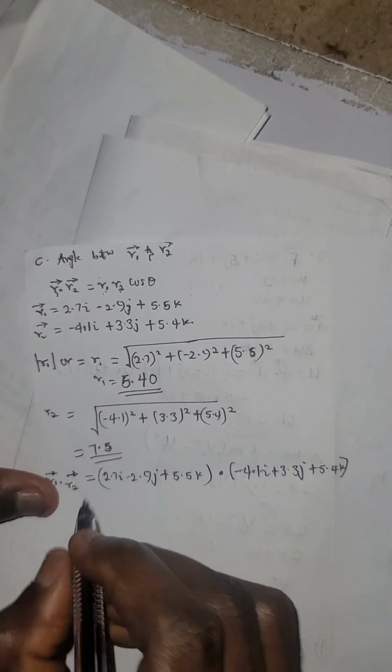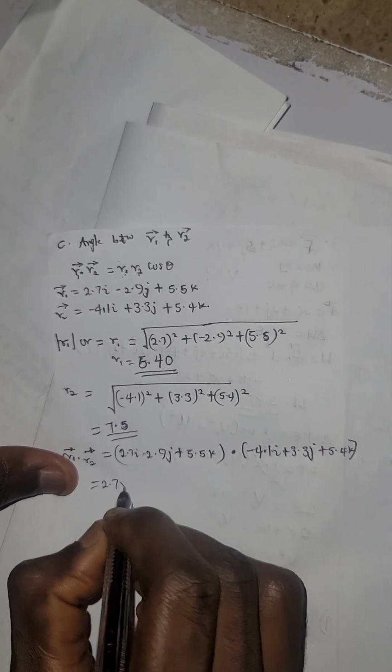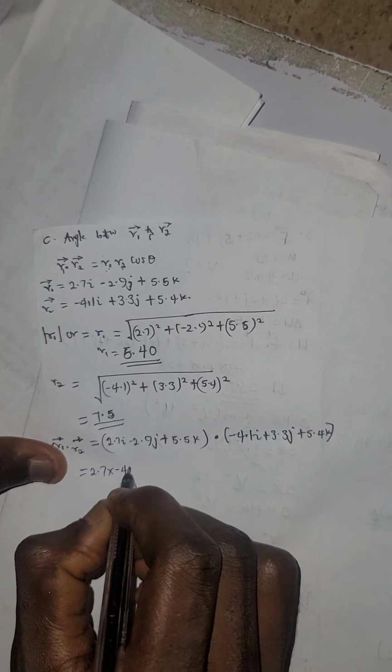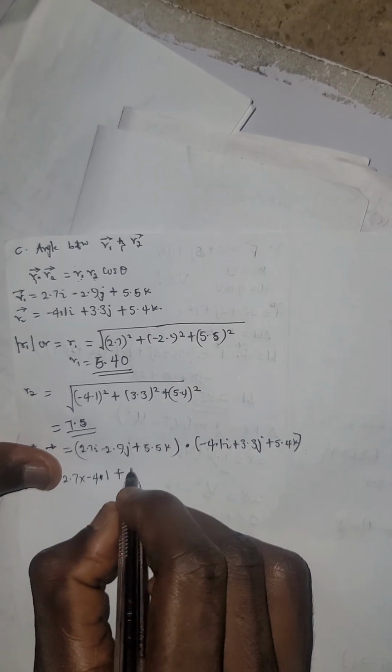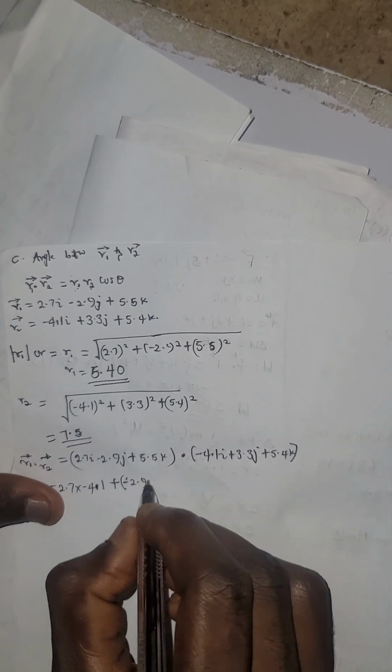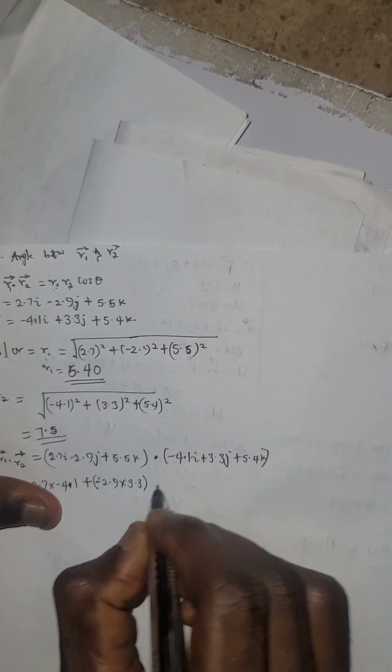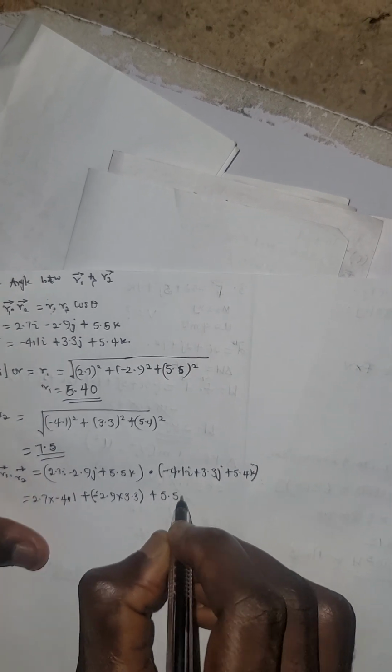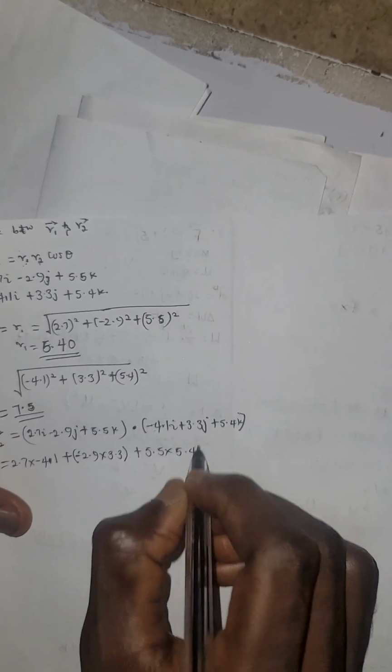We multiply: 2.7 multiplied by minus 4.1, plus minus 2.9 multiplied by 3.3, plus 5.5 multiplied by 5.4.